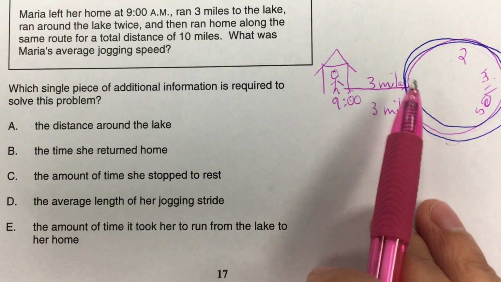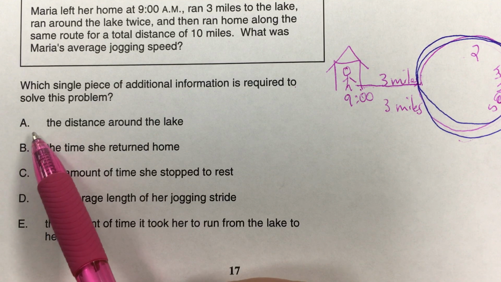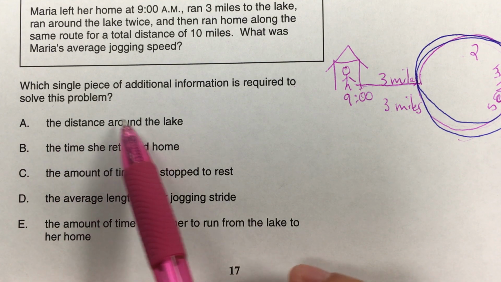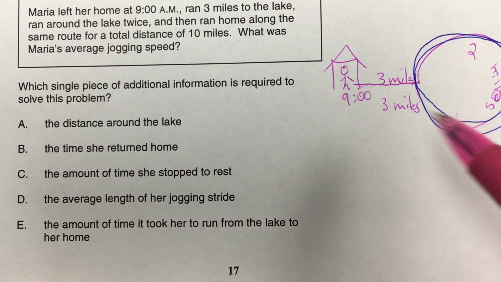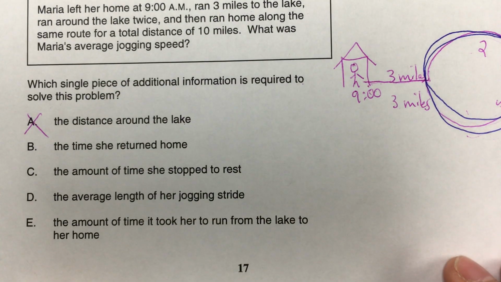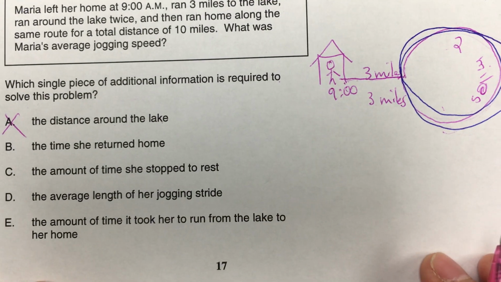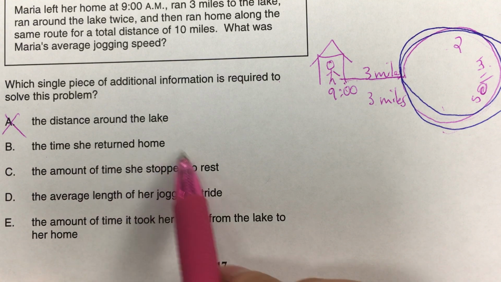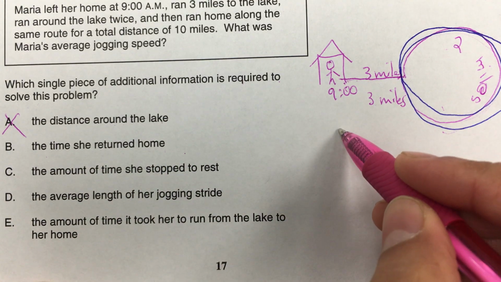Let's see what information they give us in here. So are they missing the distance around the lake? No, we can figure that out. So that's not the information that we're missing. The time she returned home, we don't know the time.